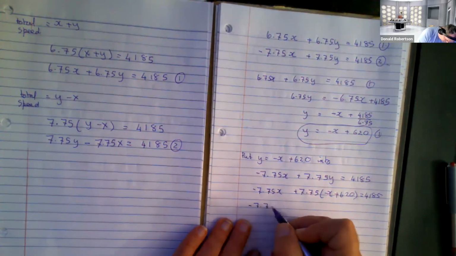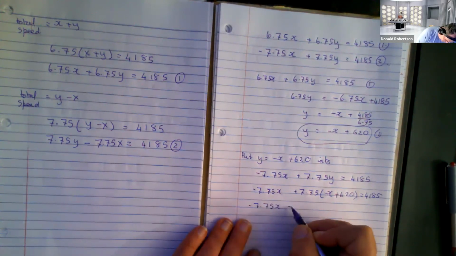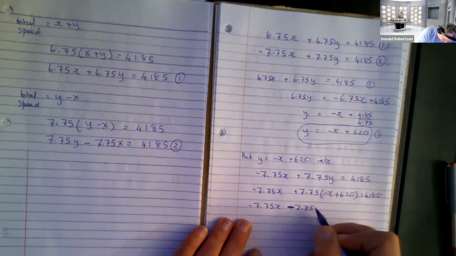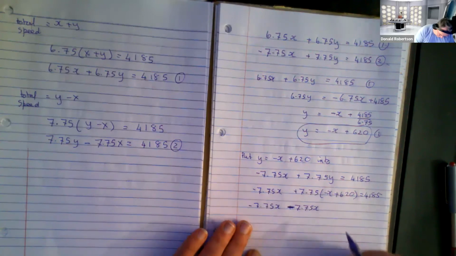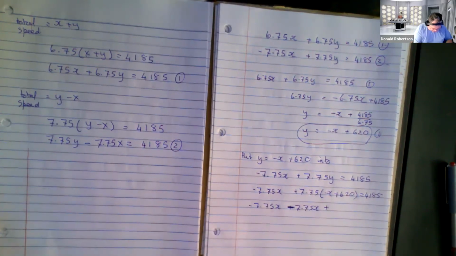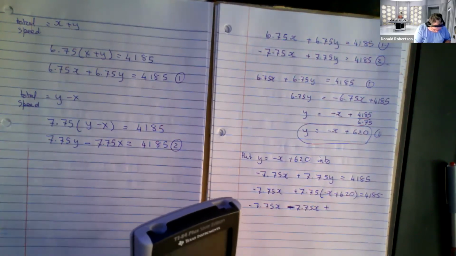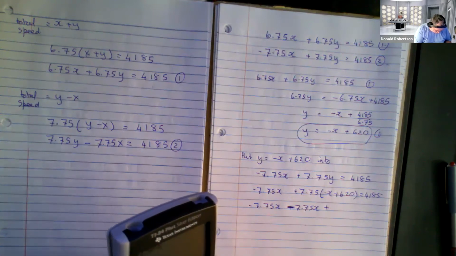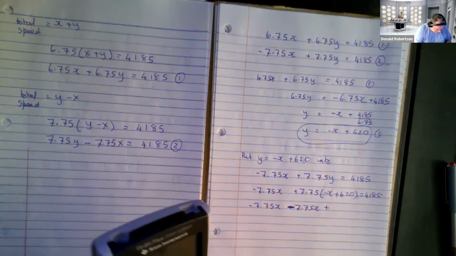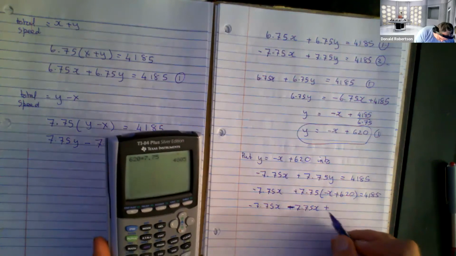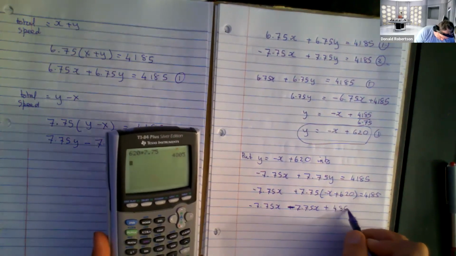So we have this fella. Oops, that's a minus. This fella. And if you multiply them together, you get plus 620 times 7.75, and I get 4805.